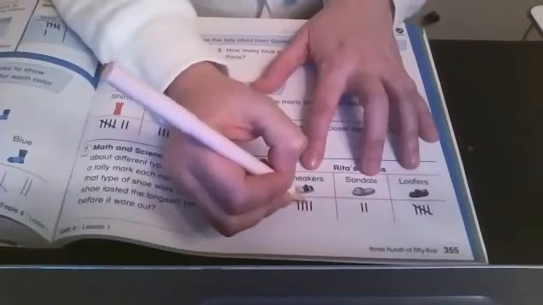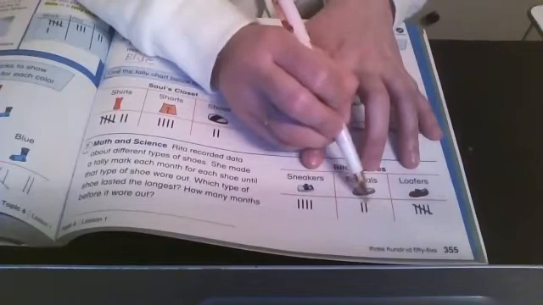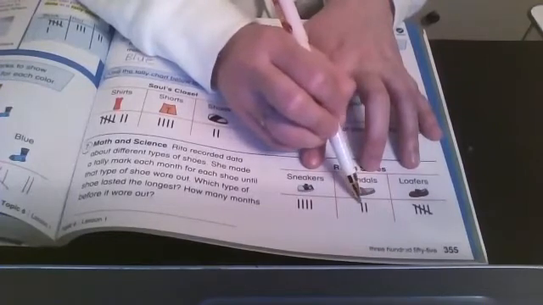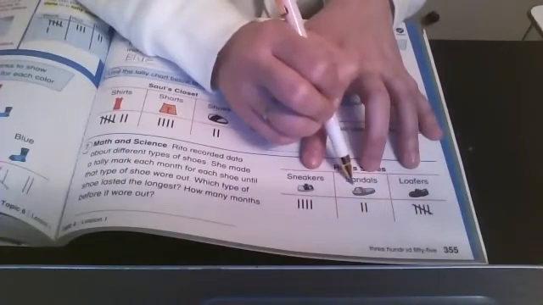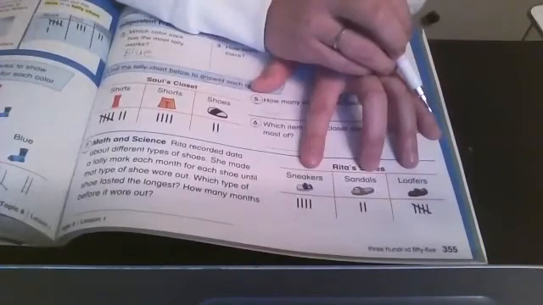Okay, so she did January, February, and she got to March. Her sneakers were still good. Oh, what happened to her sandals? Look. Yeah, they wore out, right? They wore out after 2 months. So she stopped tally marks for her sandals. And then her loafers were still doing well. So she gave them another tally mark.